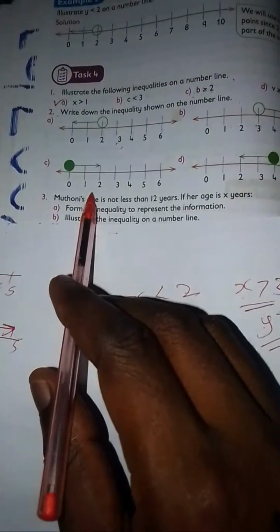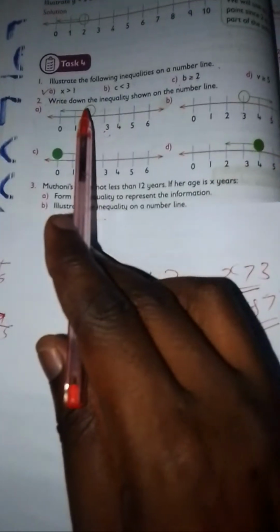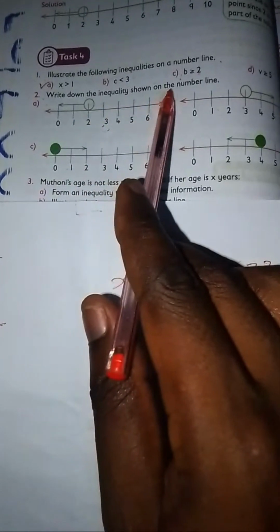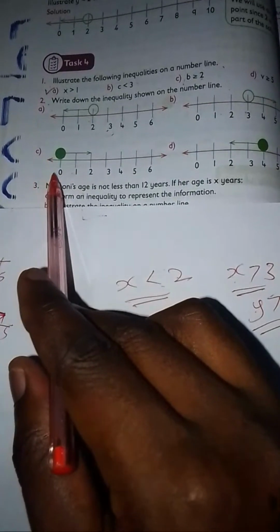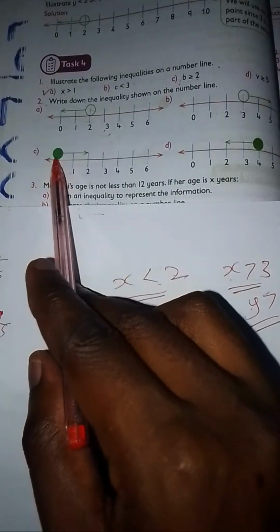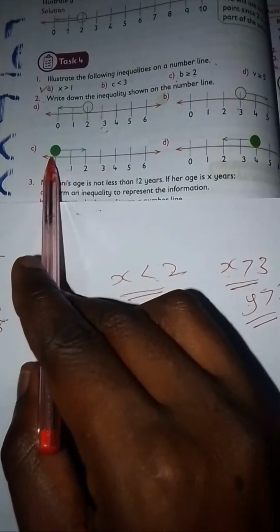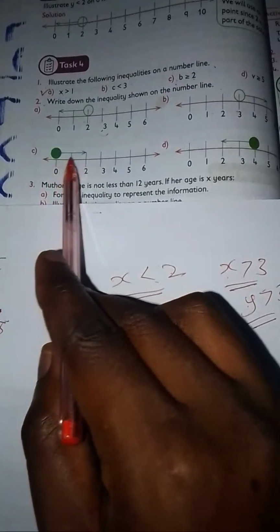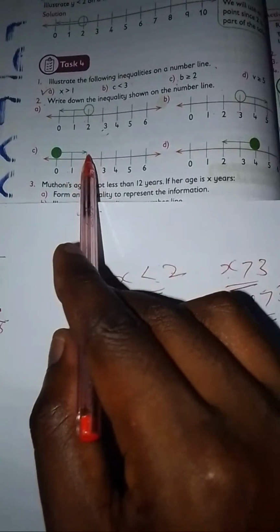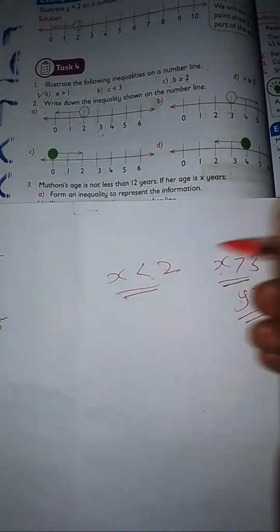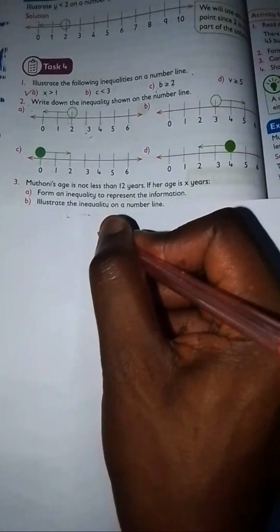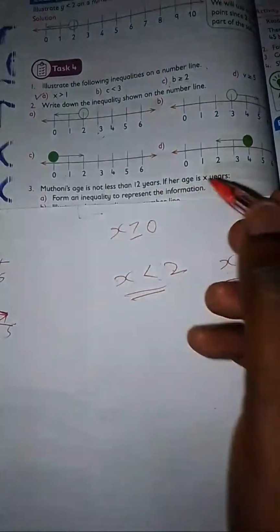Okay, let's check this. The question still remains the same. Write down the inequality shown on the number line. Then we are working out part C. Now this part C, they have shaded 0. Then the arrow is pointing towards the right. Because they pointed from 0, we can take any letter, like we can say x is greater than or equals to 0. So that is the answer for part C.